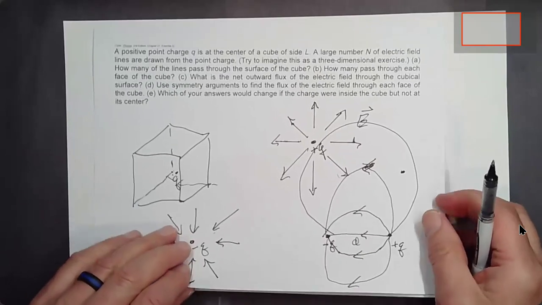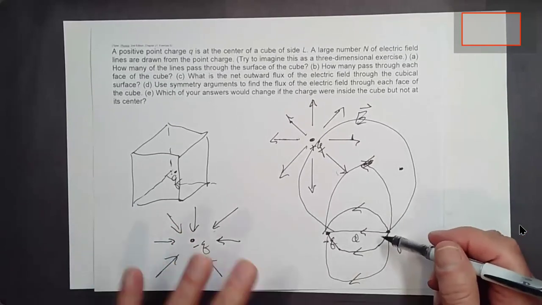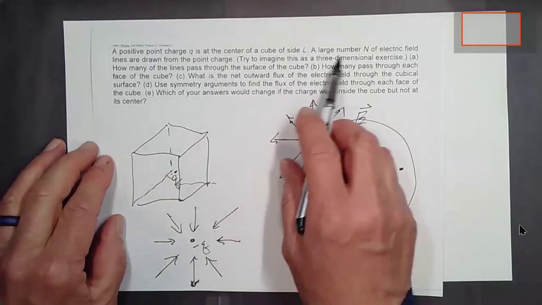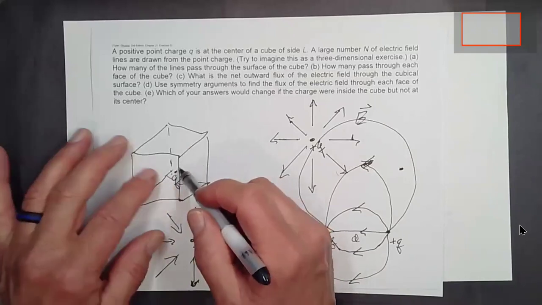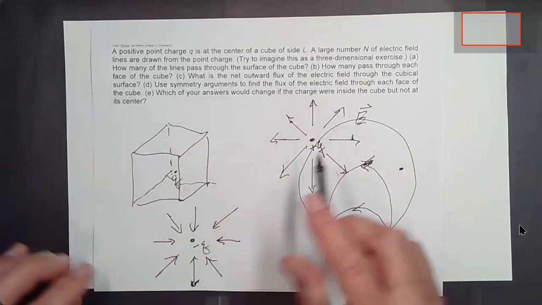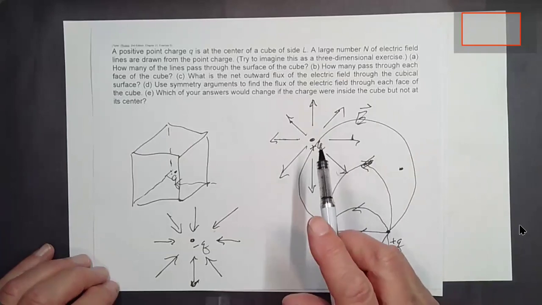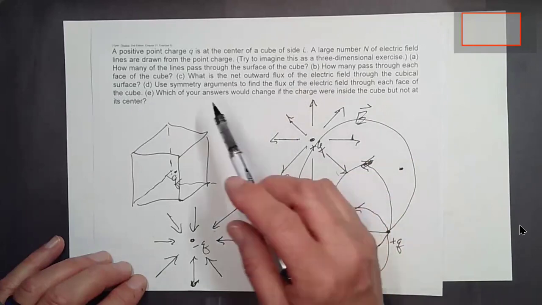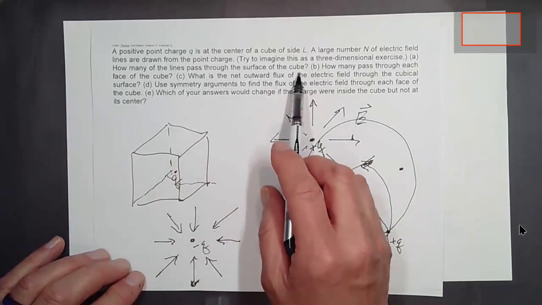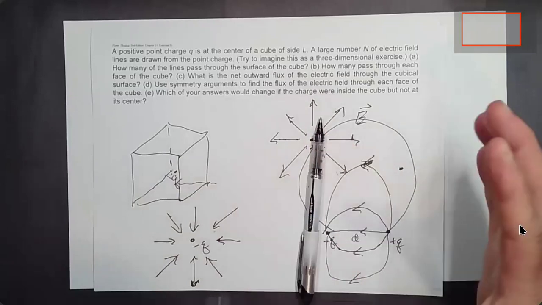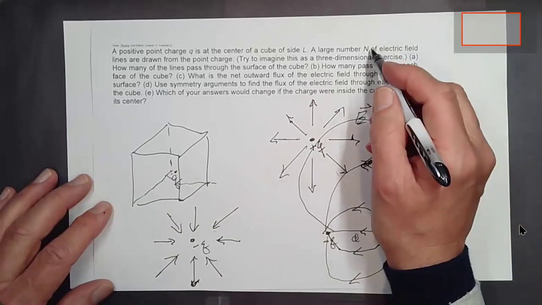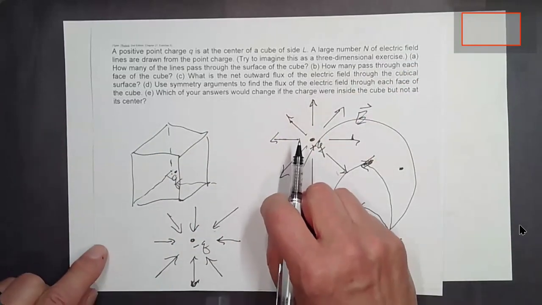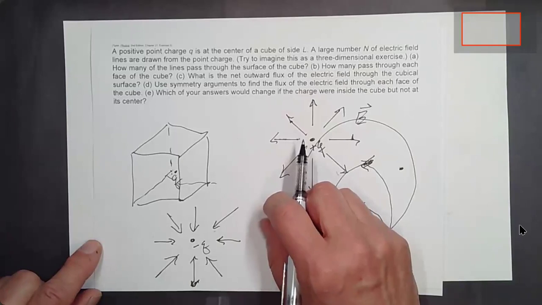Okay, now I've completely messed up the area that I had for my example here, but we just imagine that there's some number, capital N, of electric field lines drawn away from this charge. N is a big number, and try to imagine it as a three-dimensional exercise. How many of the lines pass through the surface of the cube? Since they all point away from it, all N of them are going to cross through the surface of the cube.